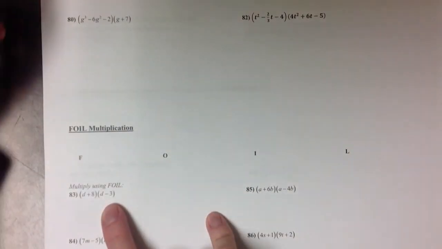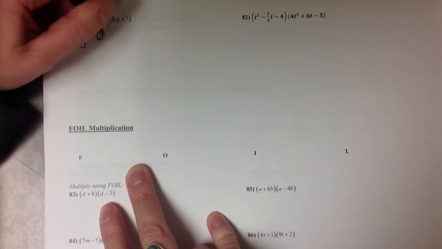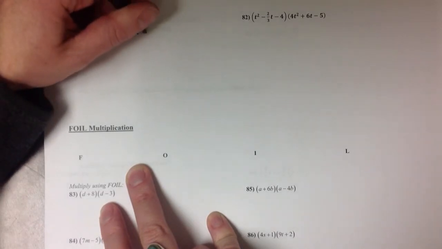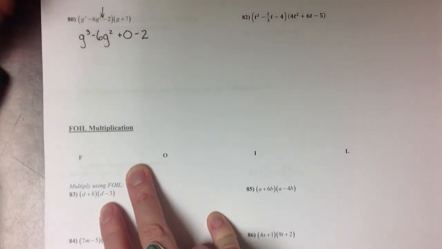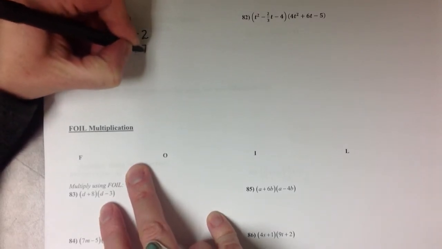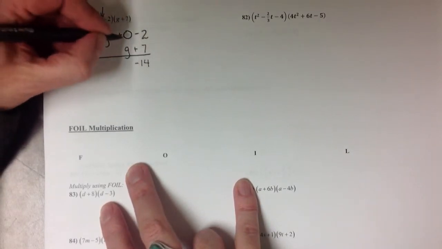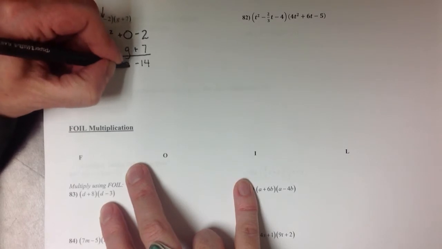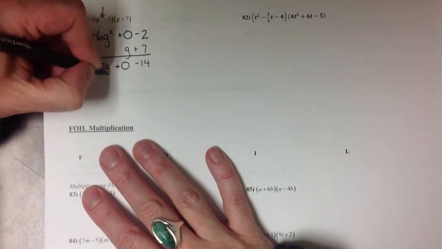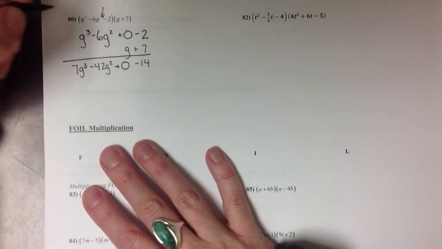Two more examples, done a little more quickly this time. G cubed minus 6g squared plus 0 minus 2, because I need that placeholder term in there for the g term, and then g plus 7 on the bottom, is going to give me a negative 14, a 0, a negative 42 g squared, and a 7g cubed.